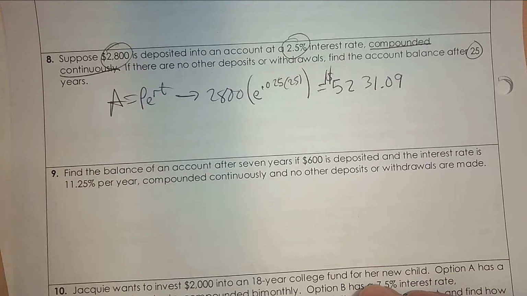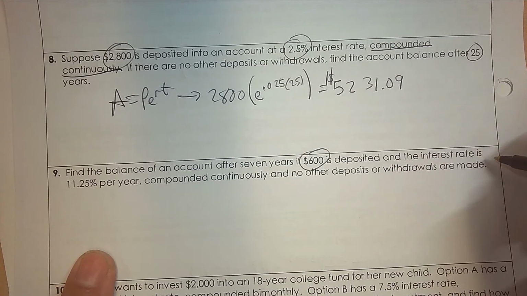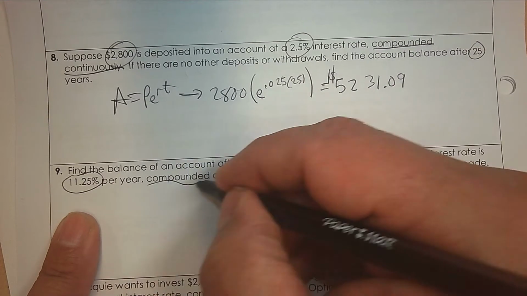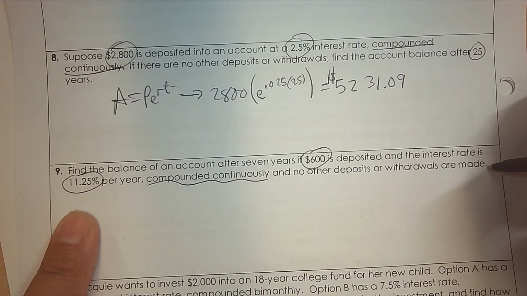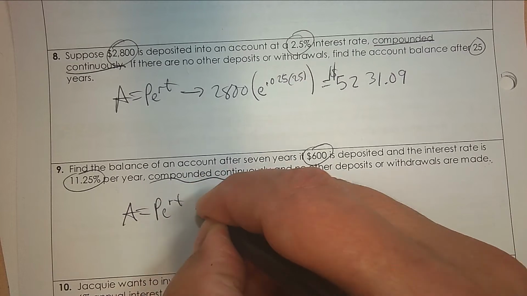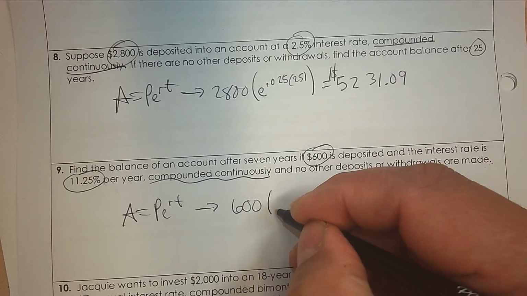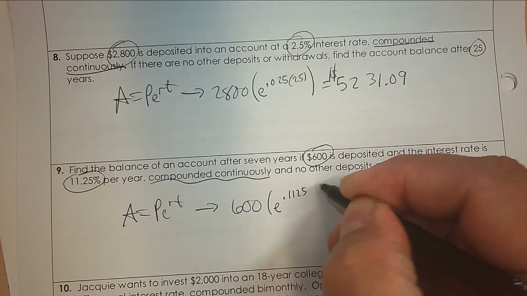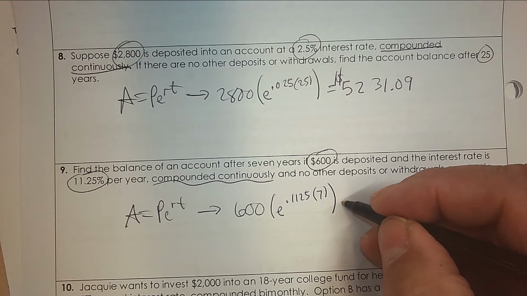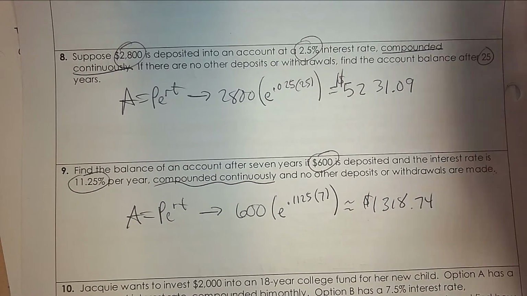Number 9. Find the balance of an account after 7 years if $600 is deposited and the interest rate is 11.25%, compounded continuously, and no other deposits or withdrawals are made. So 600 originally, interest rate as a decimal, 7 years, in your calculator, $1,318.74. All right, here's your last one for you.